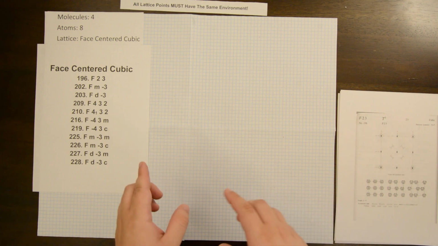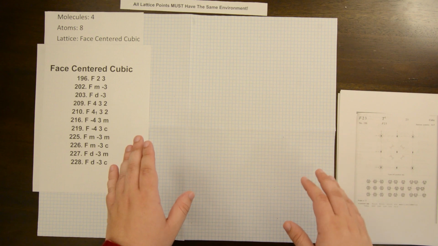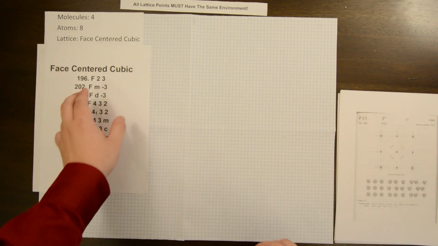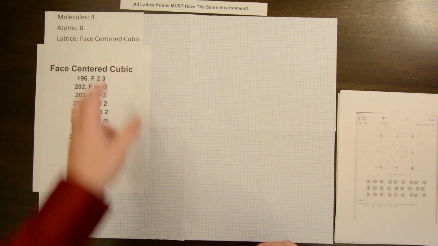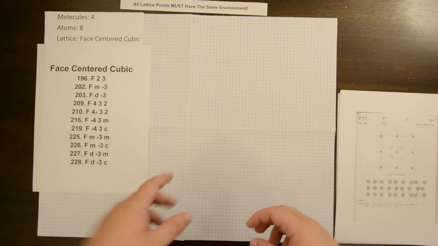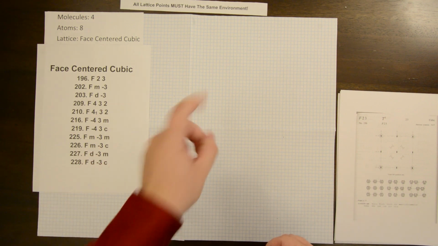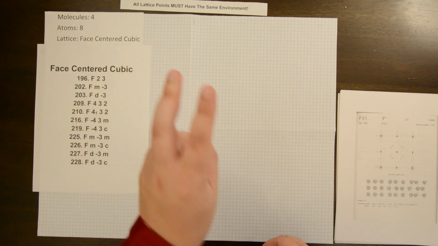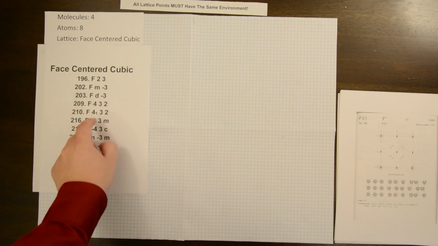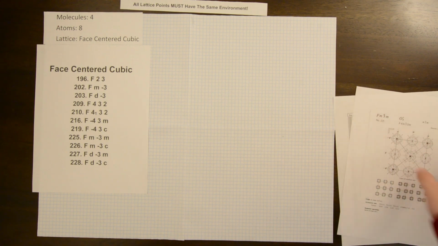Now, to get it down from 5 to 1, the first step to this is actually going to be something kind of unexpected here. Because we have 4 molecules and 8 atoms, we actually know that whatever space group we use needs to have 2 things: a 4-fold rotation axis and an inversion. And the inversions are denoted by these minus signs over here, and the bars over the numbers here.